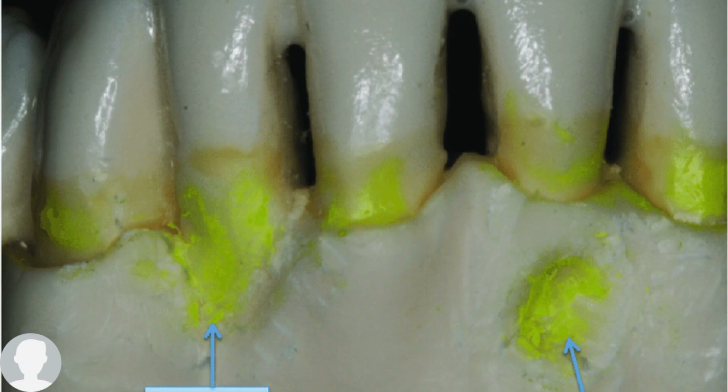Another picture, as you can see, the picture on the right side, there is a hole. The bone is still intact, so this is fenestration. The tooth on the left side is dehiscence. So dehiscence on the left, fenestration on the right side.